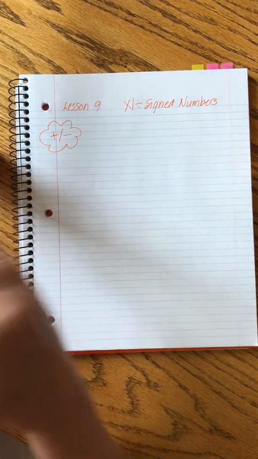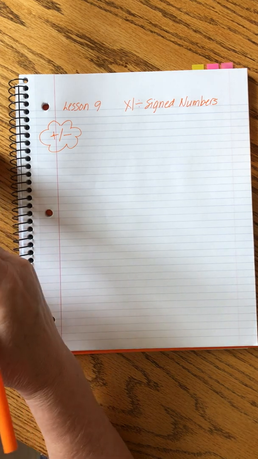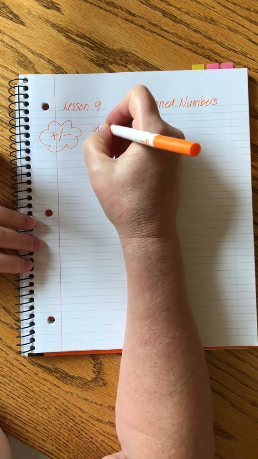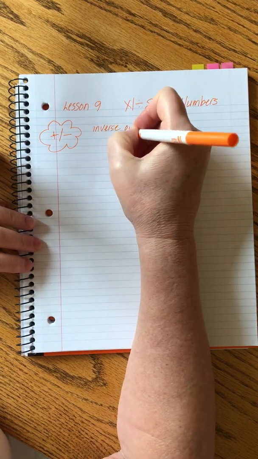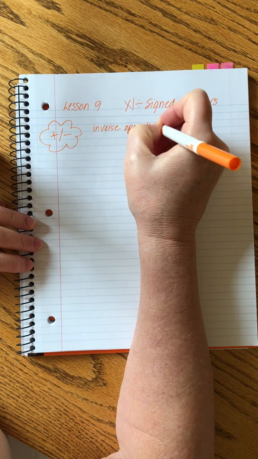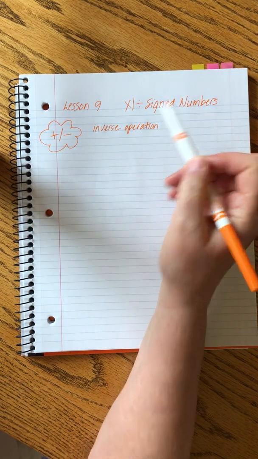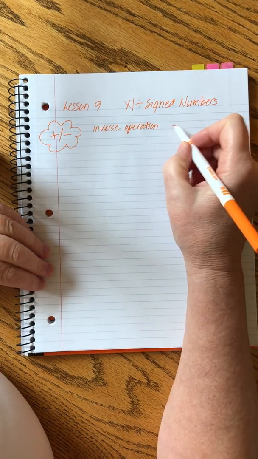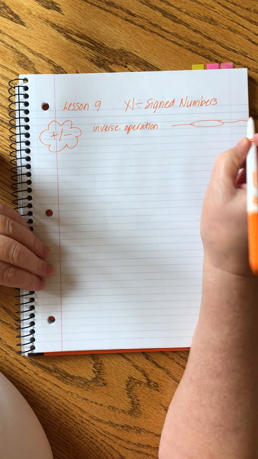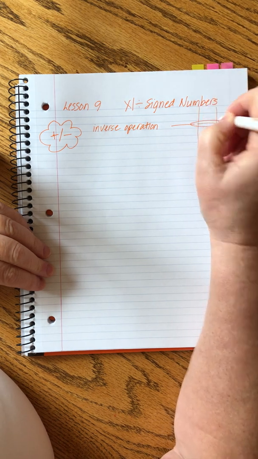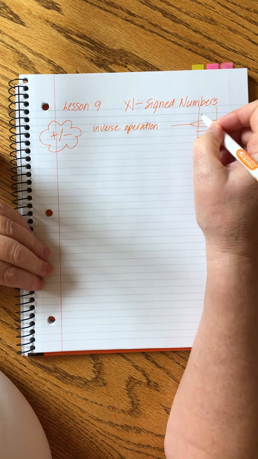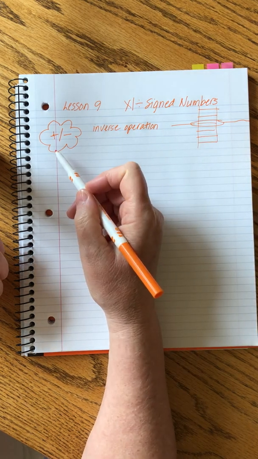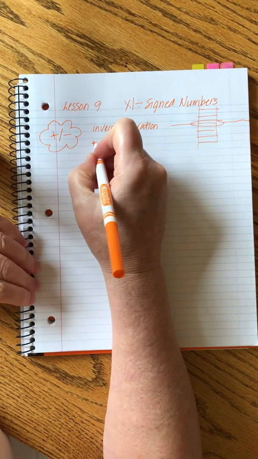Now, adding and subtracting undo each other, right? You can undo addition by subtracting. You can undo subtracting by adding. We call those inverse operations. And the nice thing about them is that when we're dealing with positive and negative numbers, they go by the same rules. When we're adding and subtracting is when we're dealing with the hole and the ladder and that whole concept, right? We've been working on this for the past couple lessons. The ladder works when we're adding and subtracting, and the rules that we have are fairly simple.